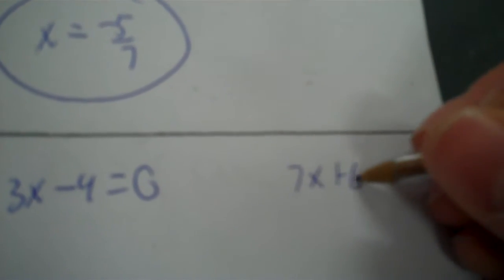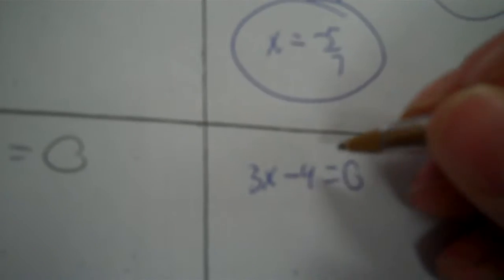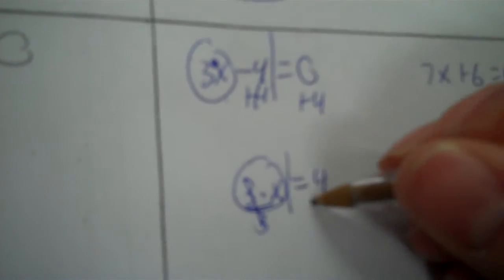Okay, next one, F1, F2. So F1, you have 3x minus 4 equals 0. F2, you have 7x plus 6 equals 0. So I see two numbers on the x side. So you have times 3 and minus 4. So you take out the minus 4 with a plus 4. So 3 times x equals 4. Then you take out the times 3 with a divide by 3.